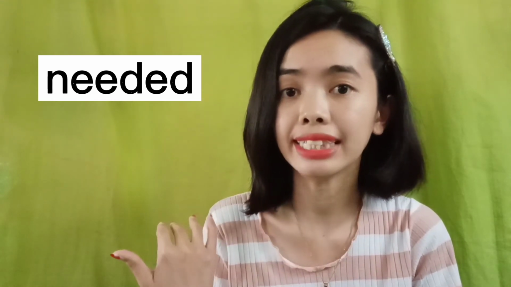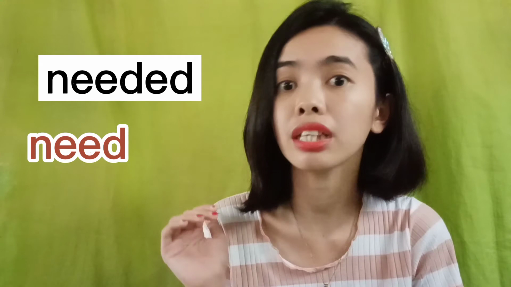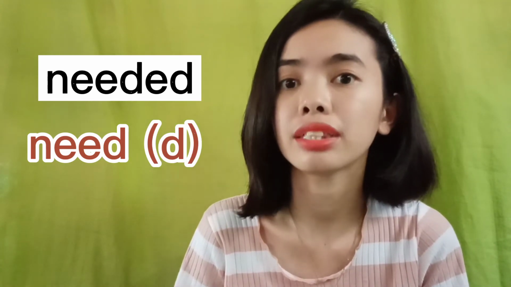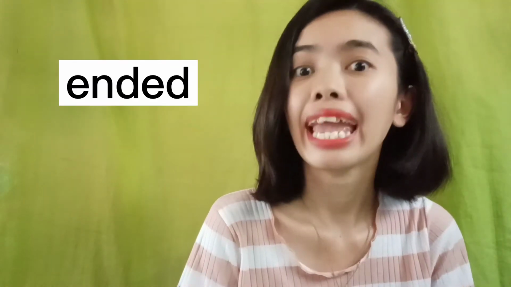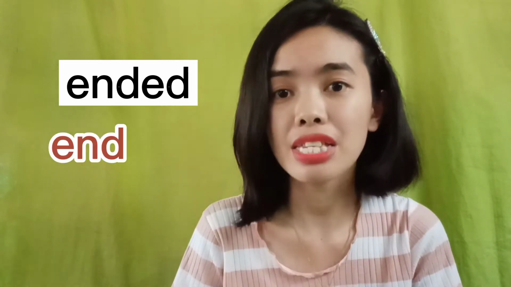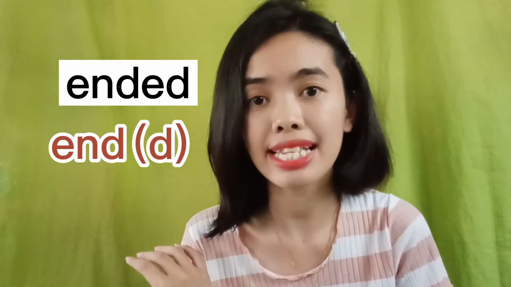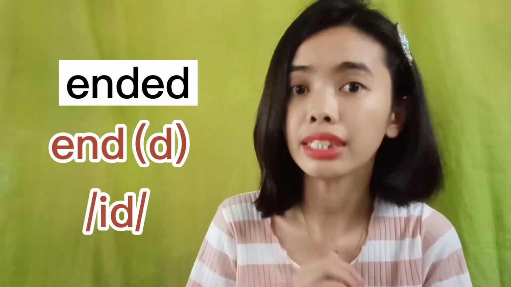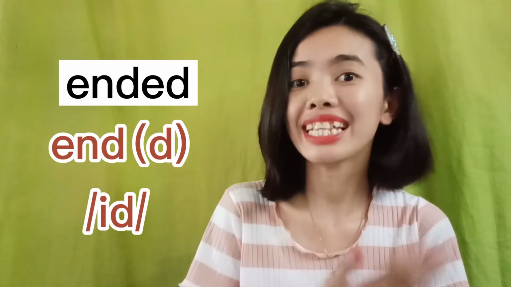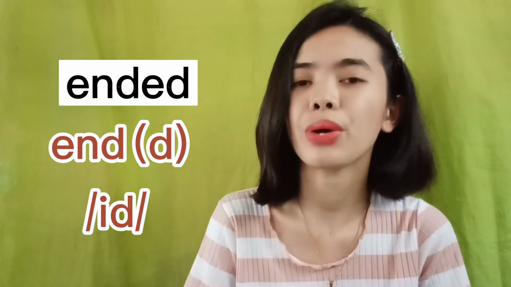So the base form of the word needed is need and the last sound is d, so ed here is pronounced as ed, needed. Another one is ended. So end here is the base form and d is the last sound, so the ed is pronounced as ed, ended.